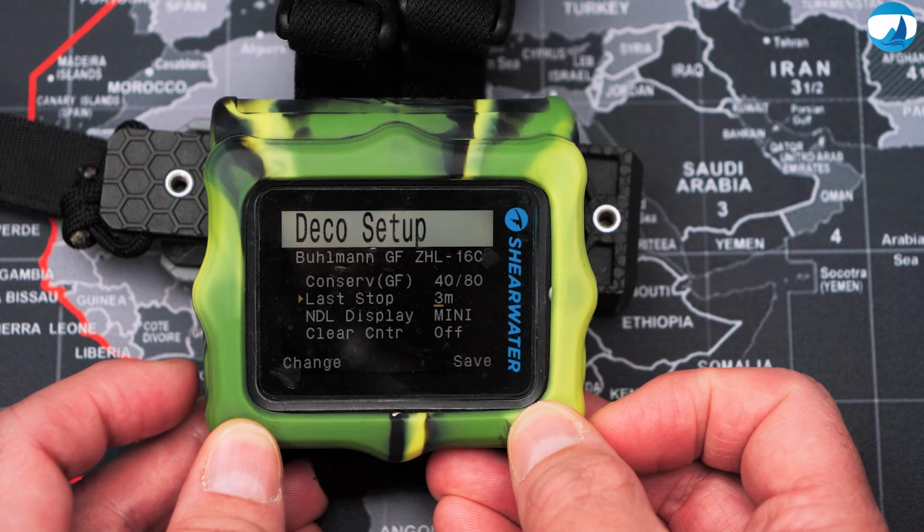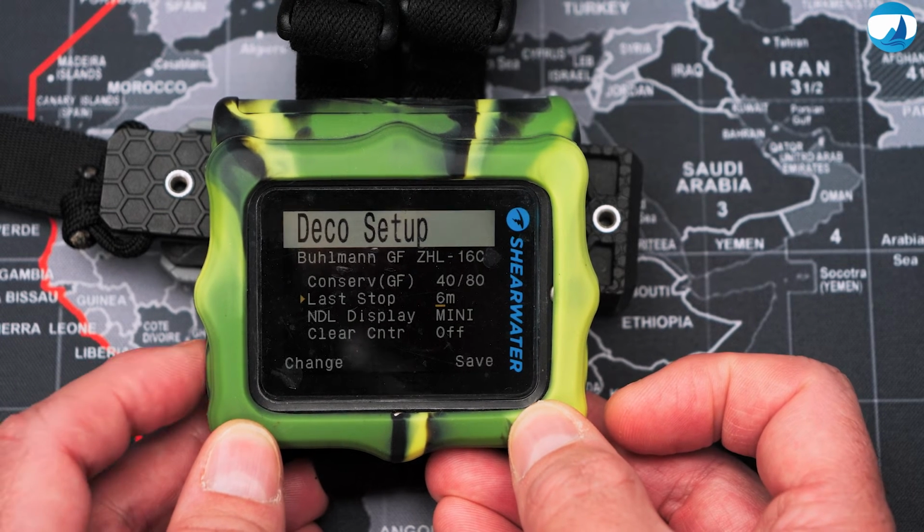The last stop option is not configurable on air or Nitrox as it's set to 3 meters. However, on the OC Tec, you can configure your last stop to be at 6 or 3 meters.